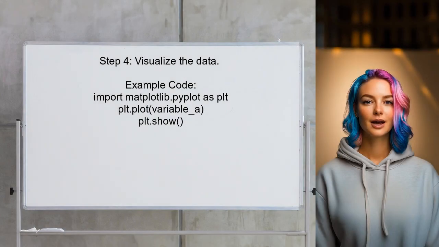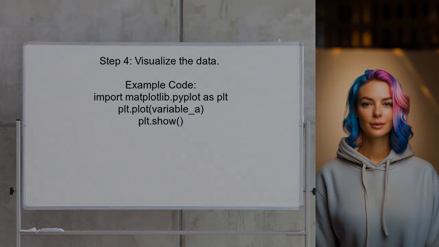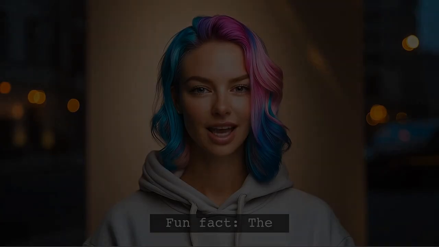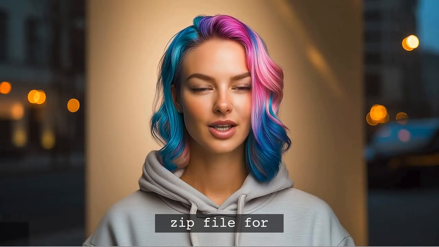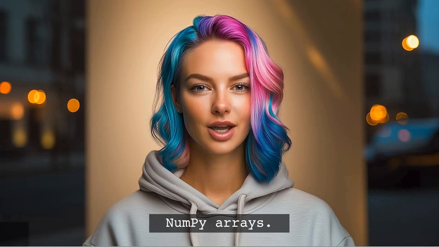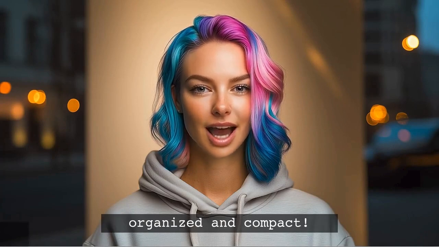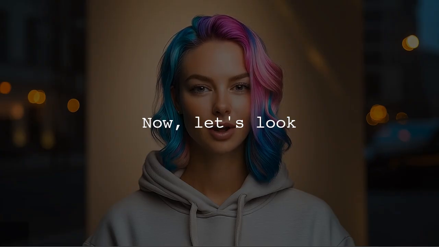Finally, the user can visualize the data using libraries like Matplotlib or NumPy. This will help them understand the data better. Fun fact, the NPZ file format is like a zip file for NumPy arrays. It keeps everything organized and compact, making it easier to share data. Who knew data could be so stylish?